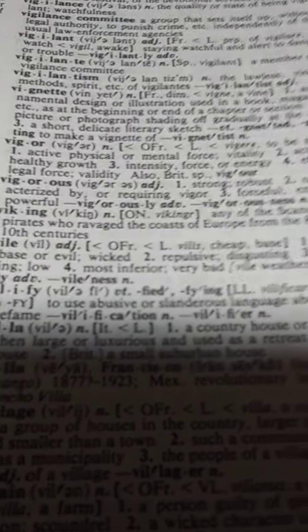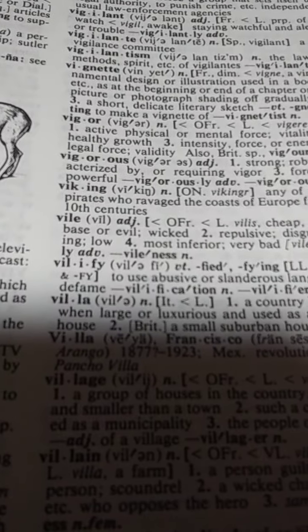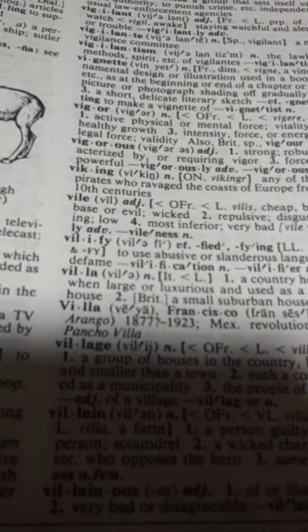On page 835. Viking: any of the Scandinavian pirates who ravaged the coast of Europe from the 8th to the 10th centuries. All right? That's Viking.